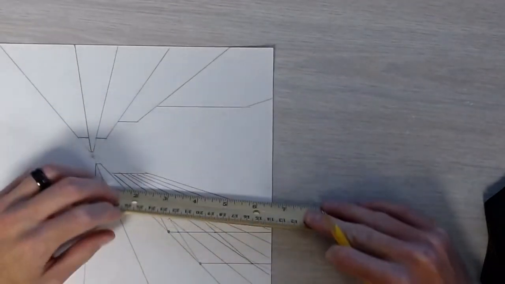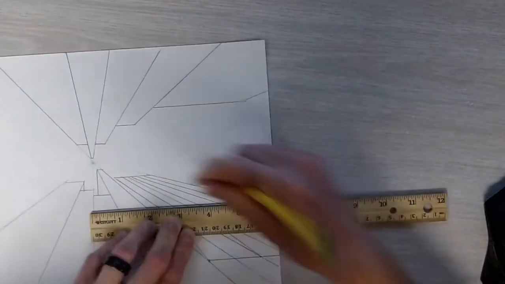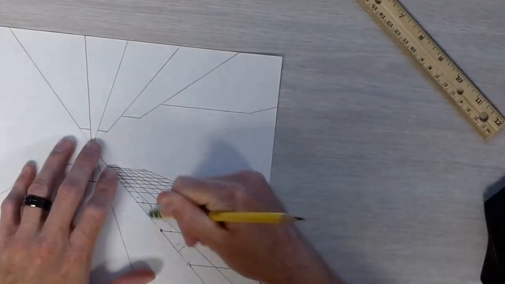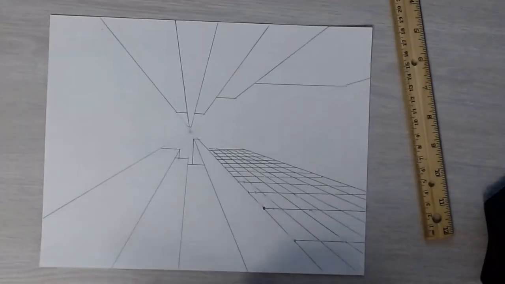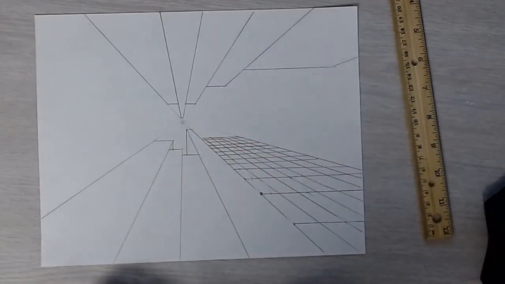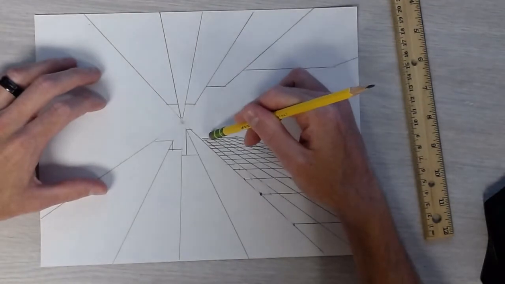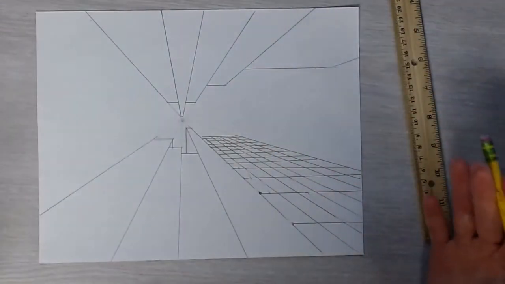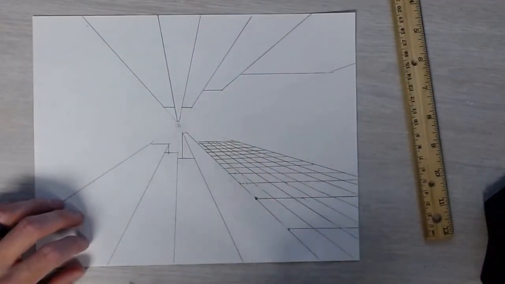Right there. Okay, and that is how you do window panes going up. Like I said, this is completely optional. If you'd like to do this, you can. Otherwise, you don't have to worry about this.